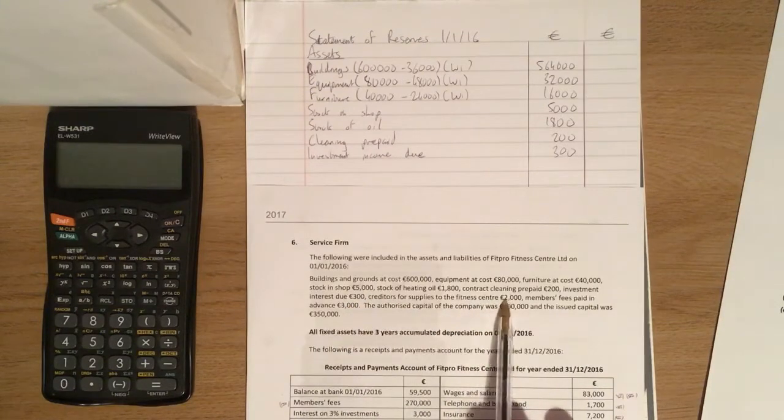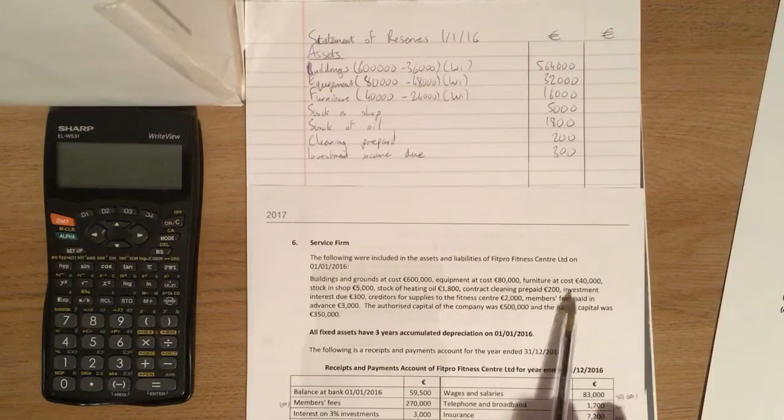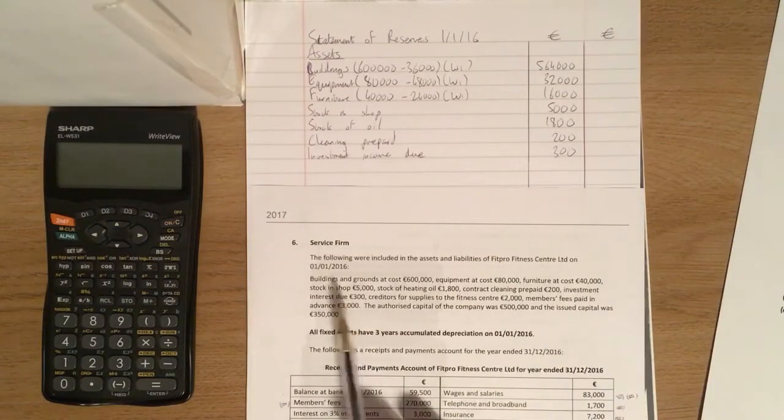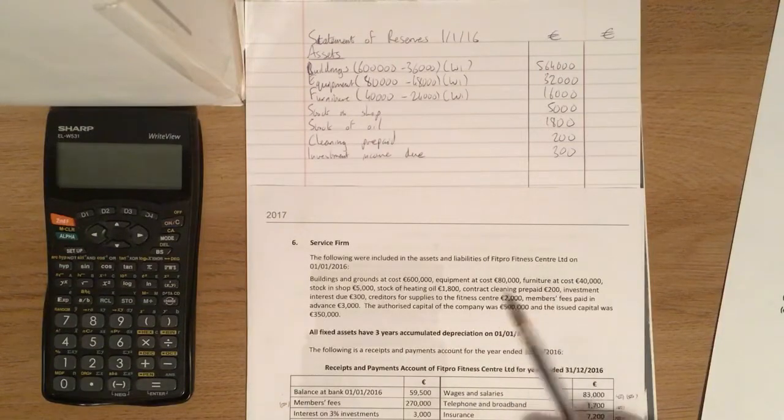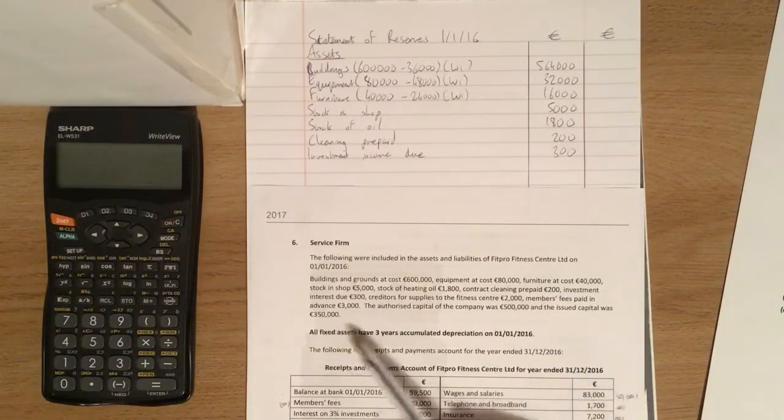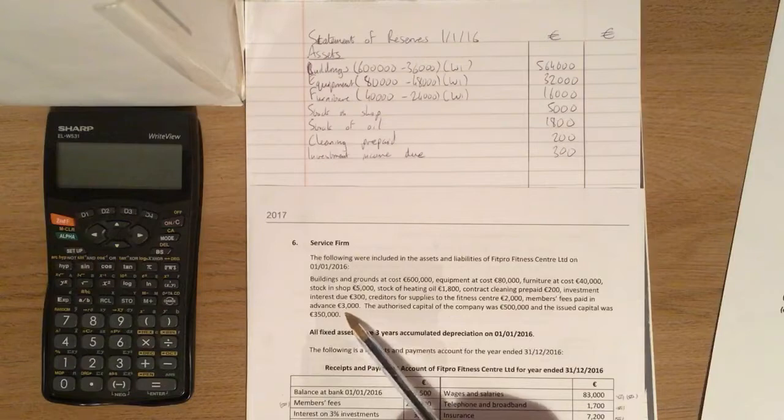Creditors, liability, 2,000. Members' fees paid in advance. So that's paid last year, but I need to give them the service, the use of the club this year. So I owe them the service. So 3,000. That's a liability at the start of the year.